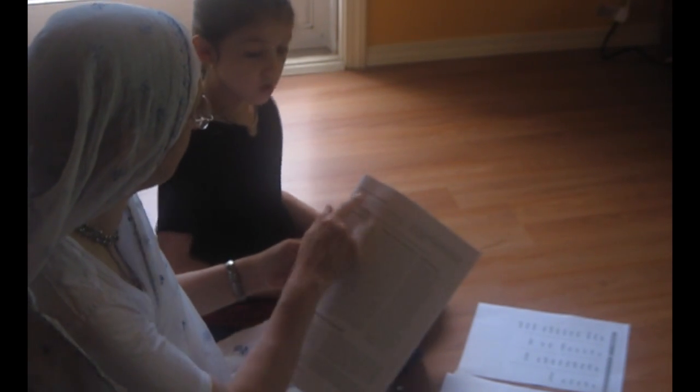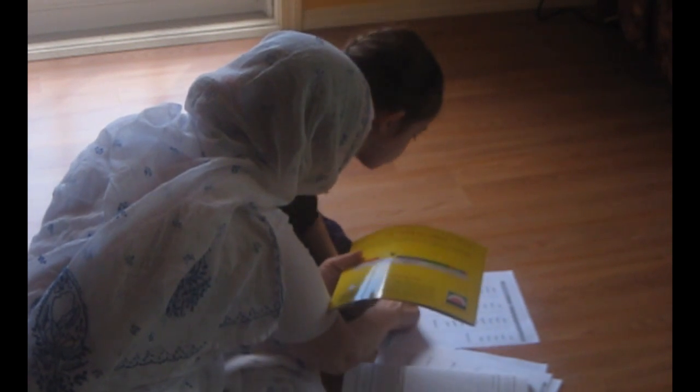Now we're going to go on to the next section, quick review of words. Okay, let's look at these words again, back from our word list. What's this word? Toilet. And what's this word? Coin. And what's this word?